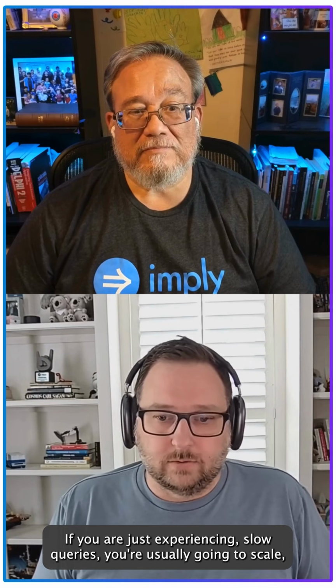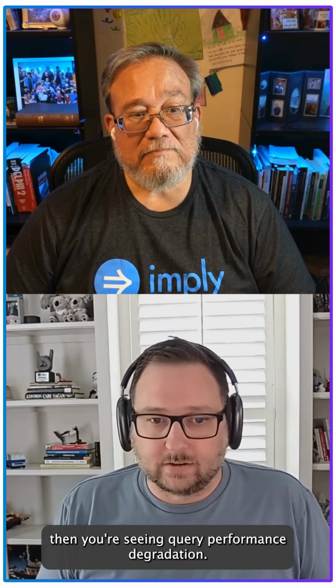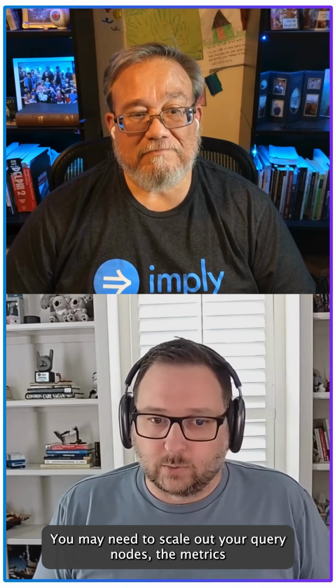Now, query performance is the most common reason to scale. As you add more data and more users, your query performance can decline, so you'll need to add more hardware. If you are just experiencing slow queries, you're usually going to scale your data nodes out first. That's what does most of the processing. And if you are experiencing concurrency issues, where you have a large number of users online at the same time, then you're seeing query performance degradation. You may need to scale out your query nodes.